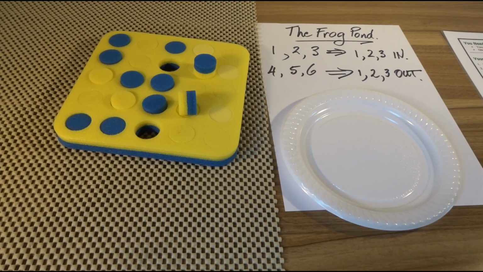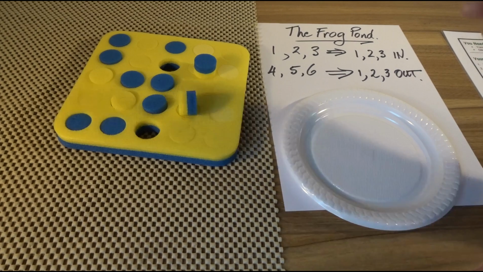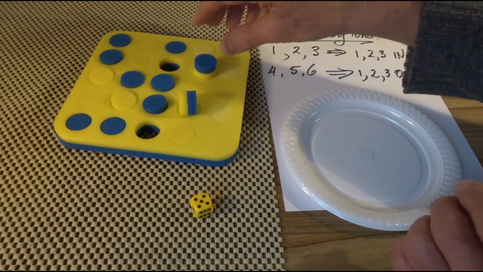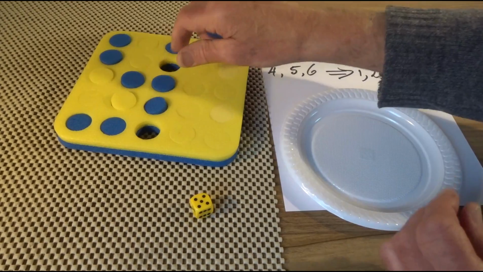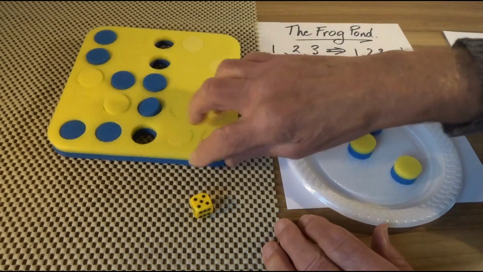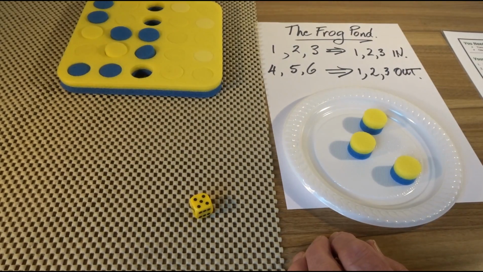This is an investigation that 2 students do together, and you would normally begin it outside at the sand pit or wherever, where the children are the actual frogs jumping in and out. Then we come back inside and build a tabletop model as we're doing here. And the activity begins with, let's say, 3 frogs already in the board, and we're going to roll the dice, follow the rules, and keep track of how many rolls it takes to empty the pond of frogs.